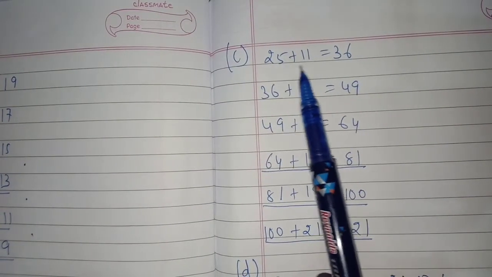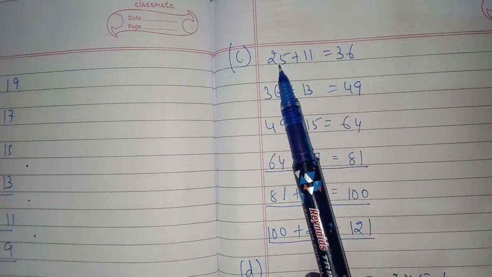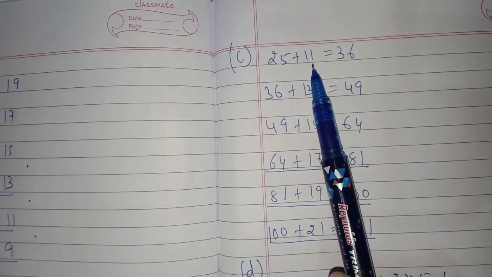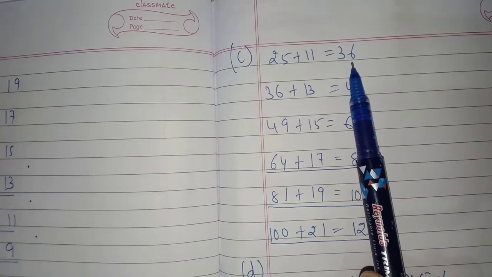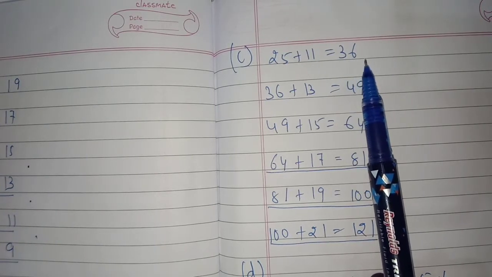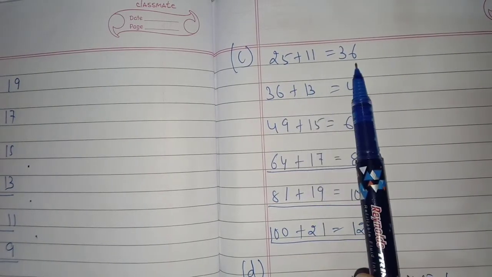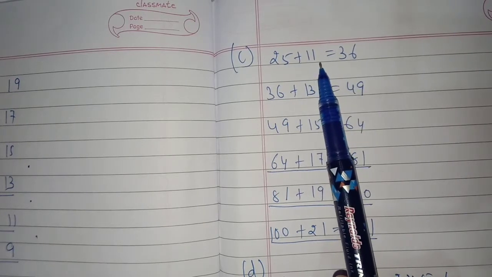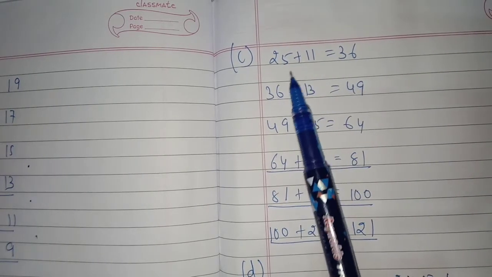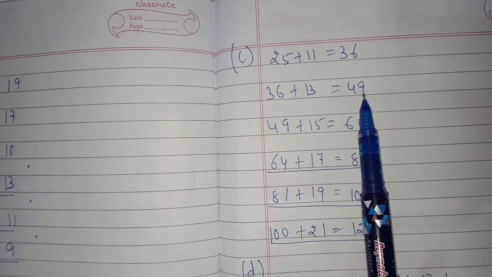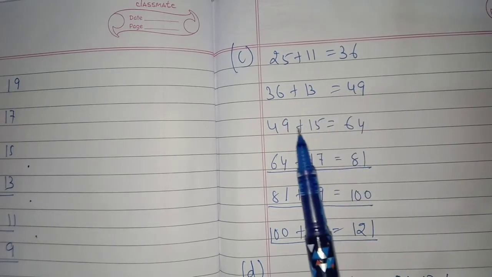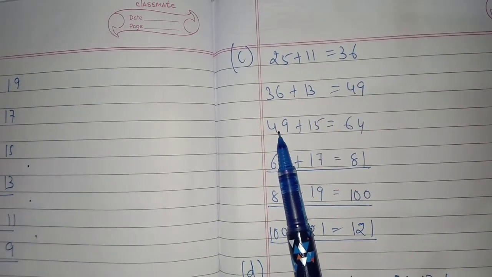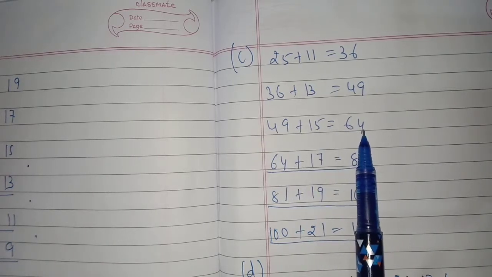Now next is part C. So here 25 plus 11 is 36. So 25 is the square of 5, this is the odd number and this is the square of 6. We find the square of 5, the square of 6 and in between there is an odd number. After this, here it is the square of 6, square of 7. Then again here we will have the square of 7 and square of 8.